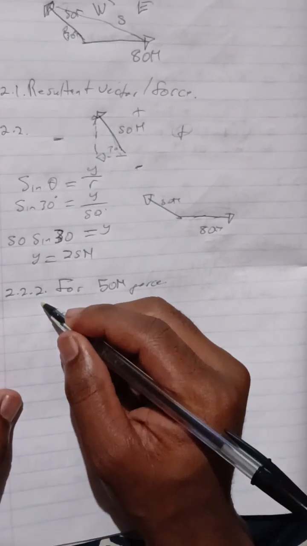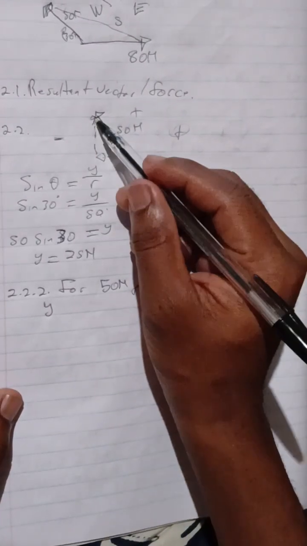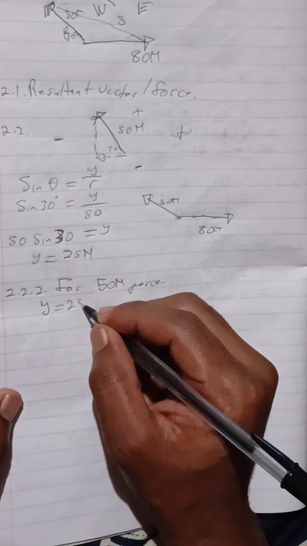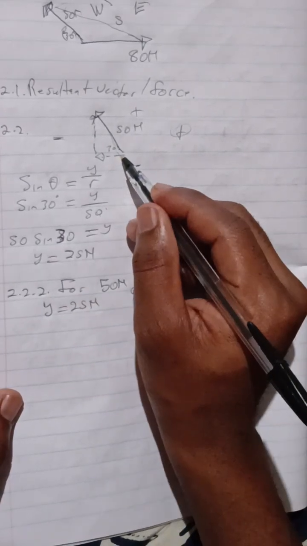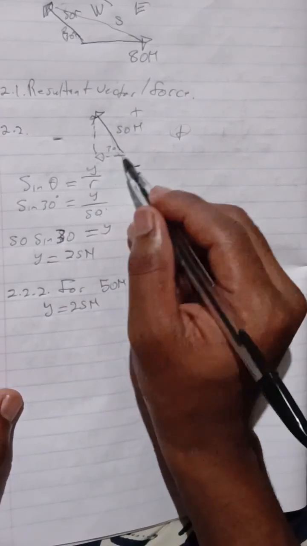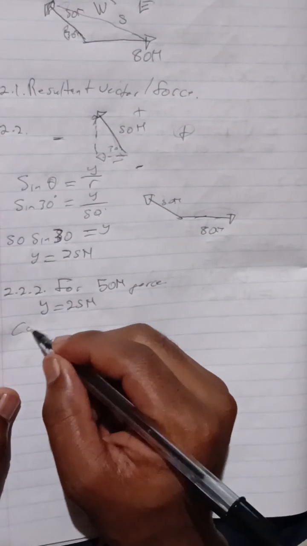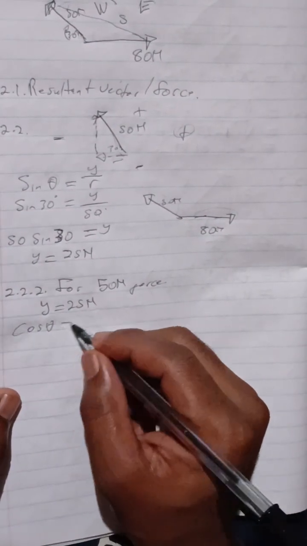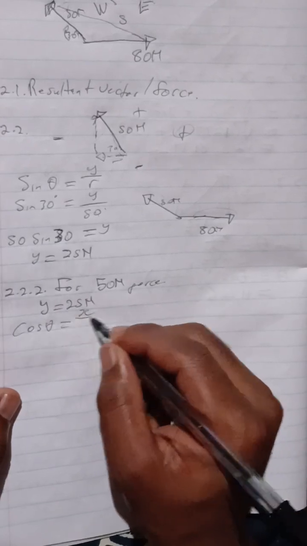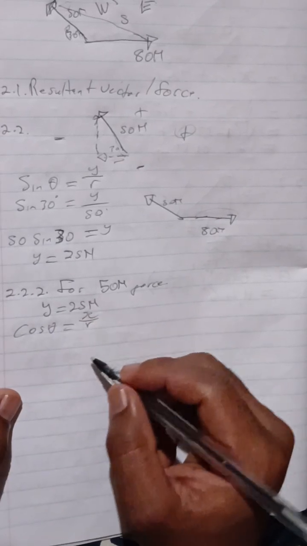The first one is y, this one guys, we got it as 25 Newton. So how are we going to get the x component? We can say cos theta is equal to adjacent, which is x, over hypotenuse r.